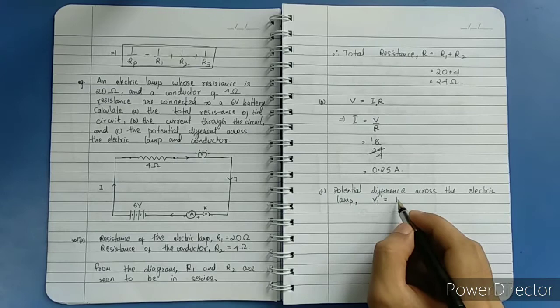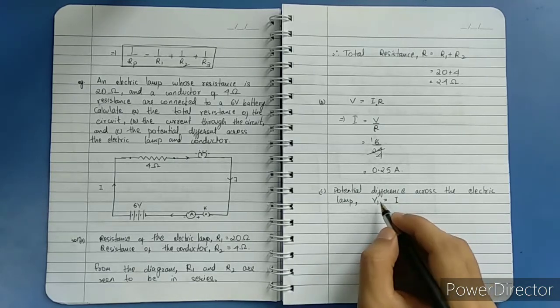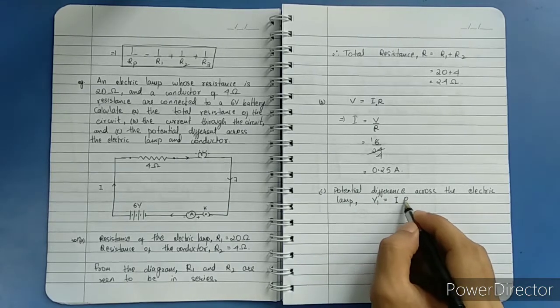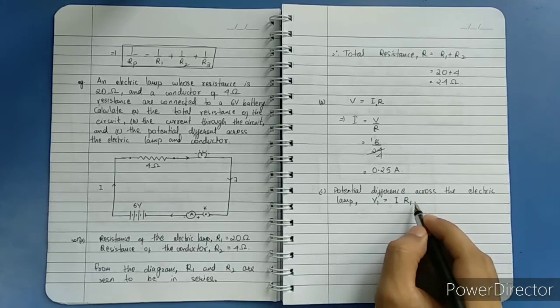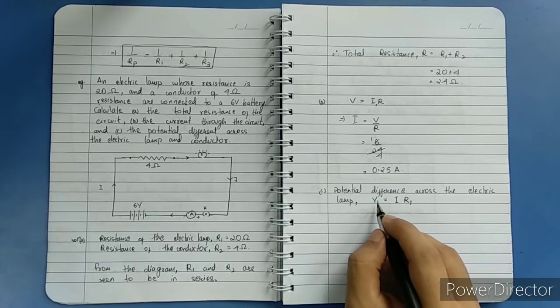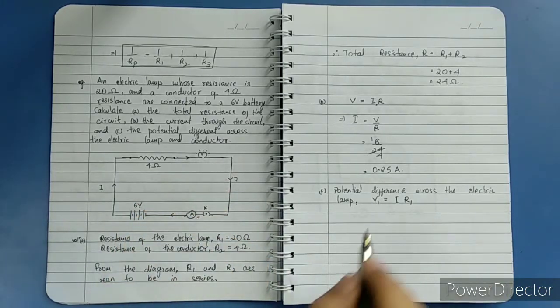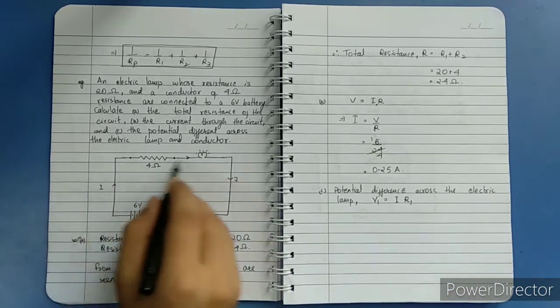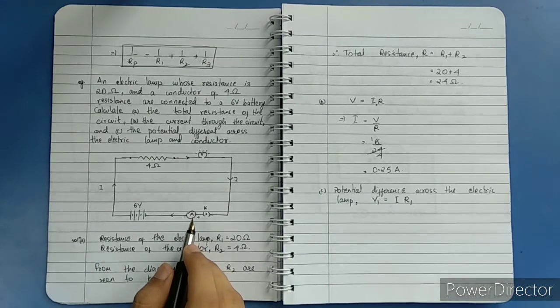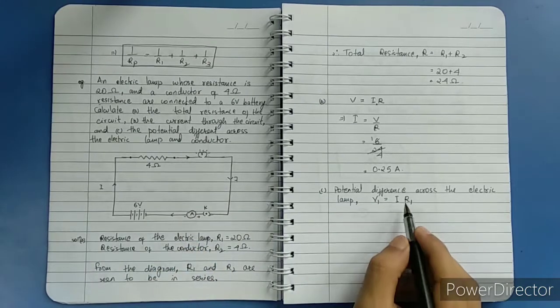V will be equal to IR, and V1 will be equal to I R1, because the voltage varies and the resistance is different for different conductors. But since it is in series, the current flowing through the circuit is constant.